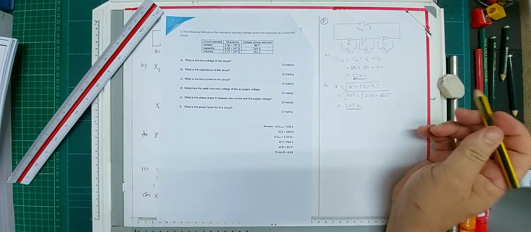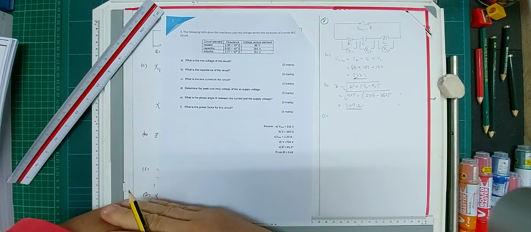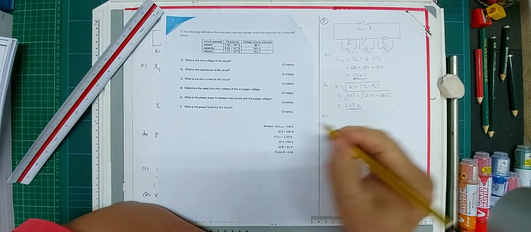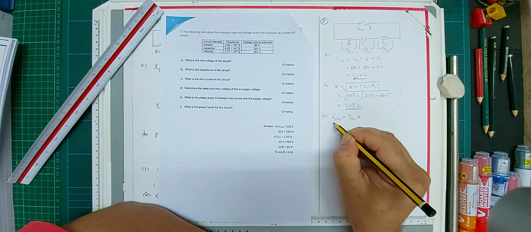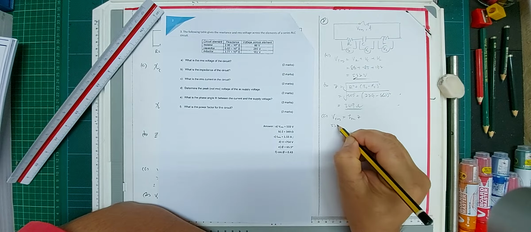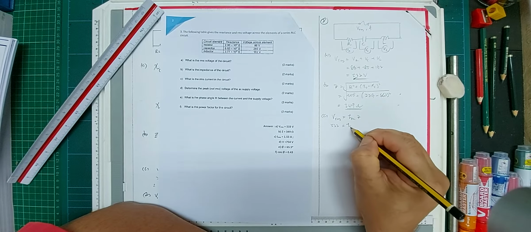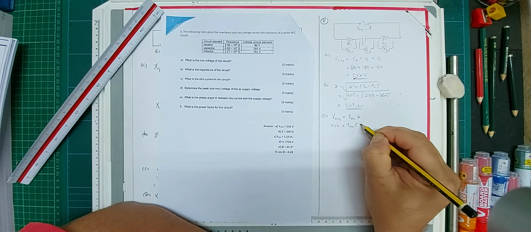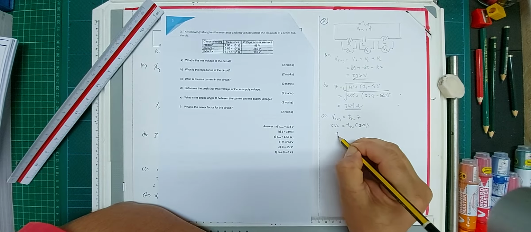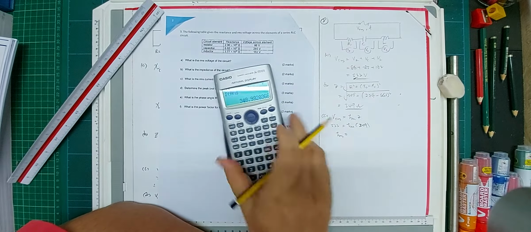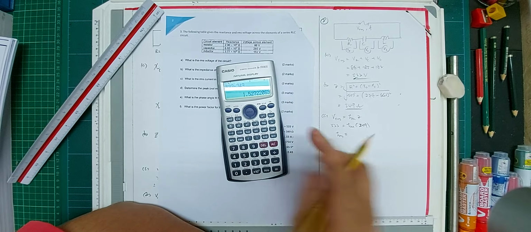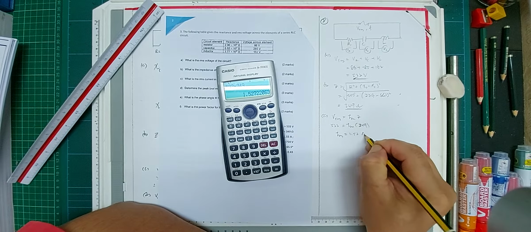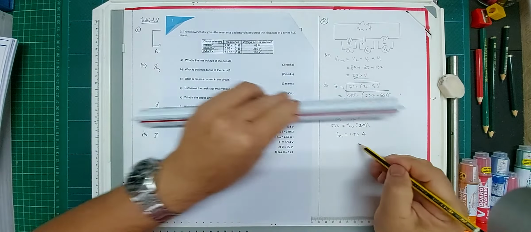C. What is the root mean square current? Our V root mean square is equal to I root mean square times Z. The V root mean square is already calculated in number A. So for your I root mean square you need to divide by 349. So the I root mean square is equal to 533 divided by 349. So you got 1.53 ampere root mean square.